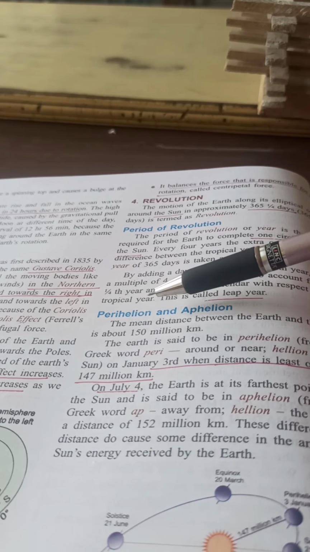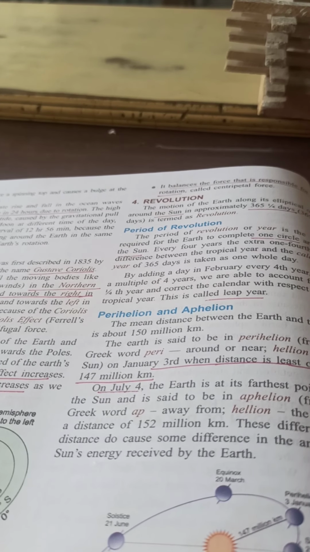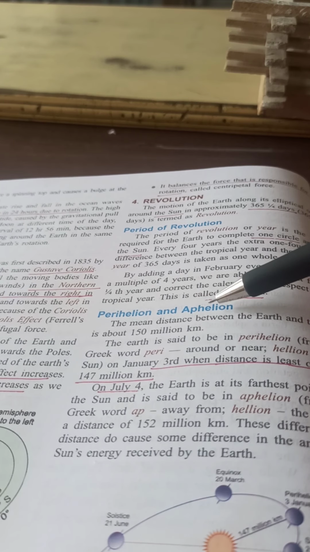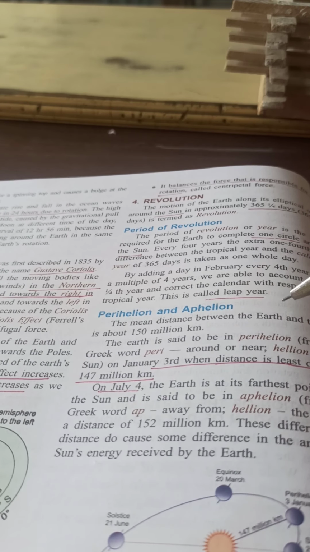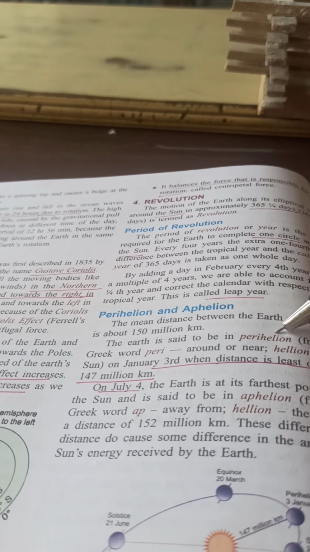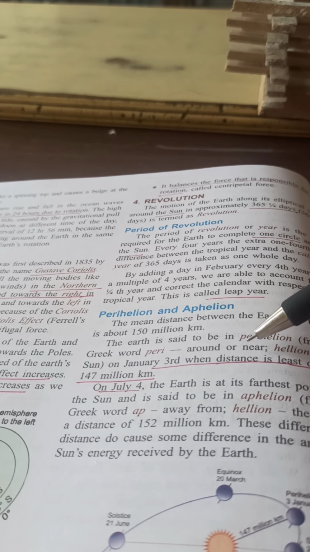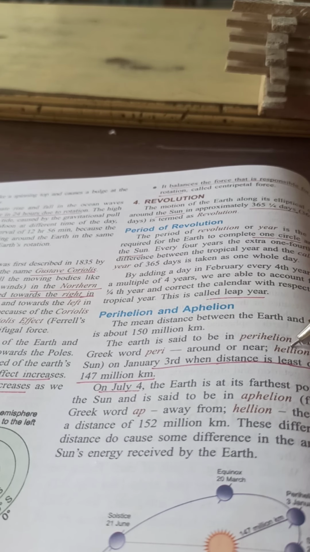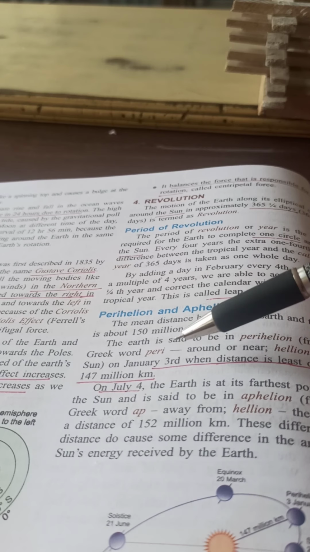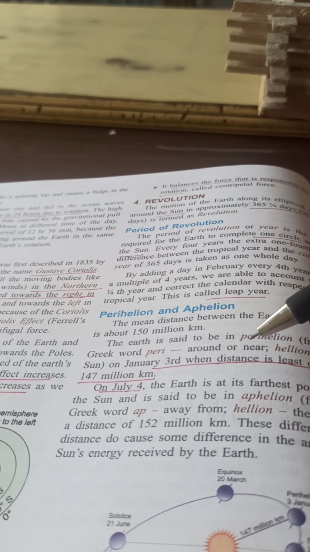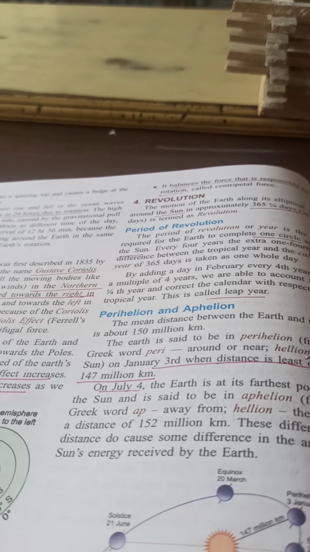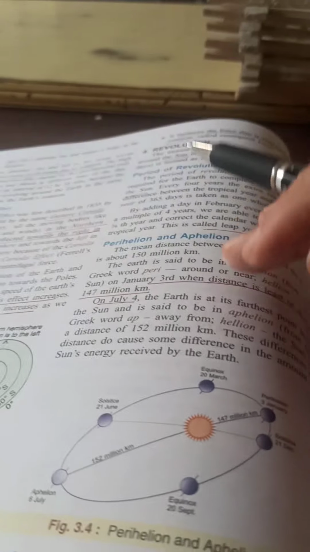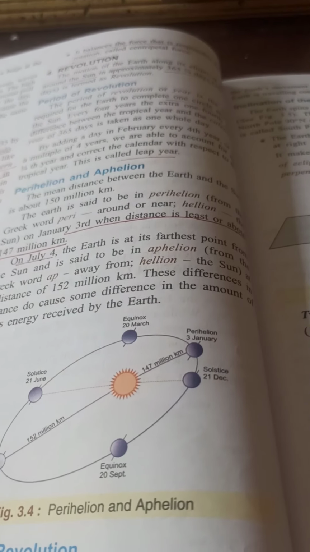Another topic is the perihelion and the aphelion. Now it is the distance between the earth and the sun. The earth is said to be at perihelion, that is around or near. Peri means near, helion means the sun. So on 3rd of January, the distance between the sun and the earth is least, meaning less. You can see here, see the picture.